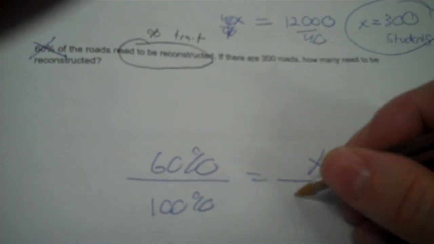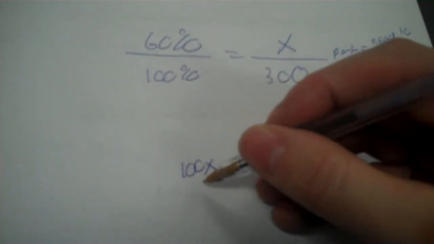But if you can't, you better put X. It says there's 300 roads, but doesn't say they need to be reconstructed. They're asking me how many need to be reconstructed, so I don't know how many need reconstructing. I do know that there's 300 total. 60 times 300 is 18,000, and that's going to be 100x. Okay, that's 180. 180 roads.